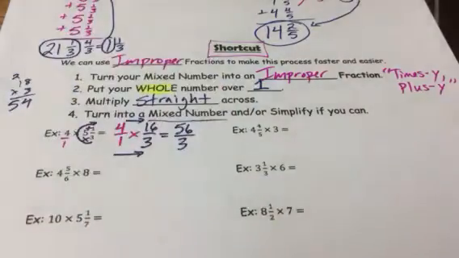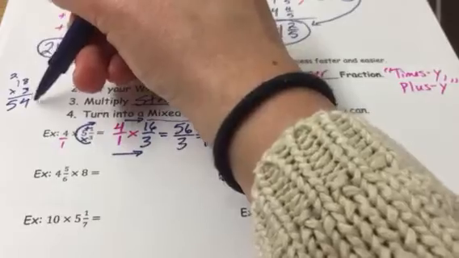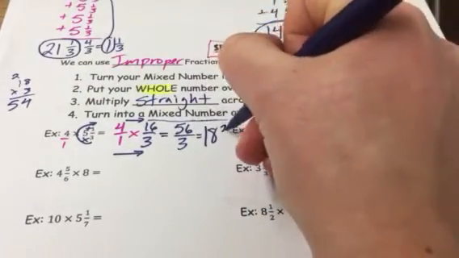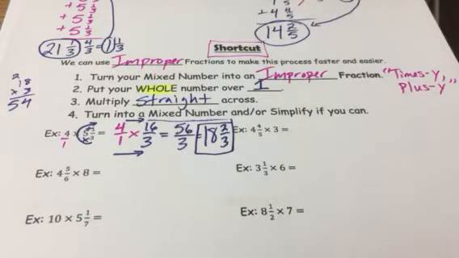Yep, that gets us to 54. So that's 18, and there's 2 left over because 54 to 56 is 2, remainder 2. And that's our answer.